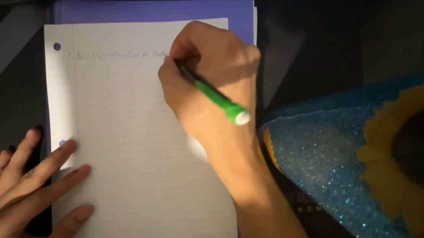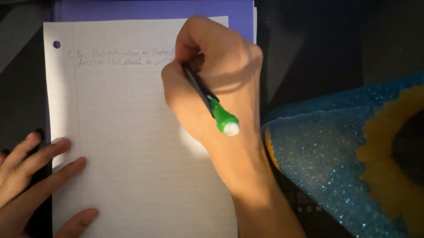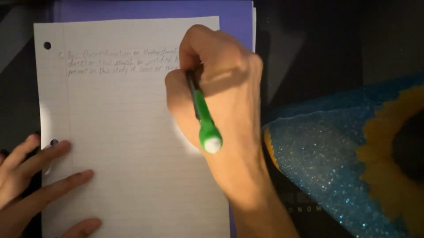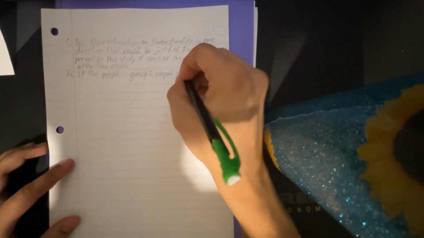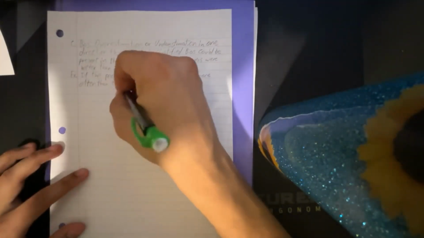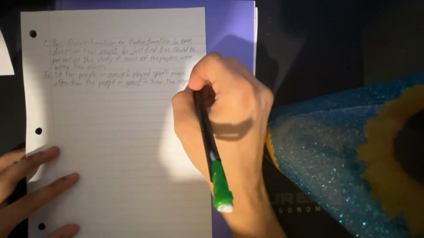Part C. Bias, which is overestimation or underestimation in one direction that must be justified. Bias could be present in this study if some of the players were better than others. For example, if the people in Group 1 played sports more often than the people in Group 2, then the experiment could be biased towards Group 1 because they might have a better technique.